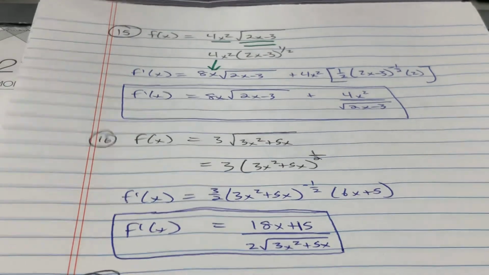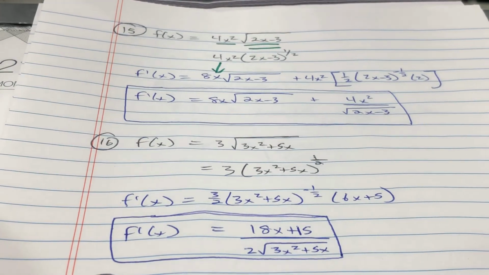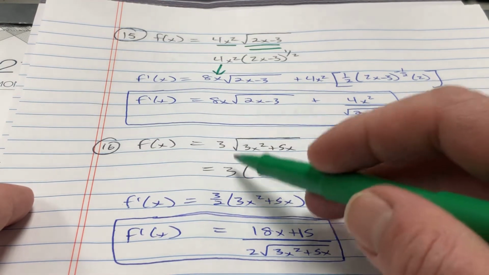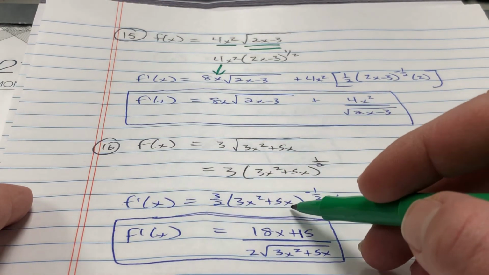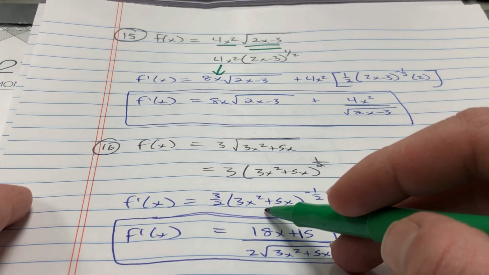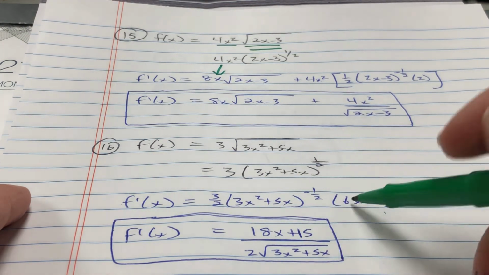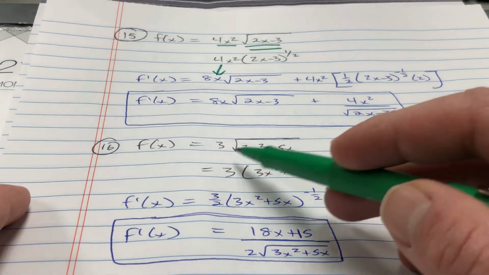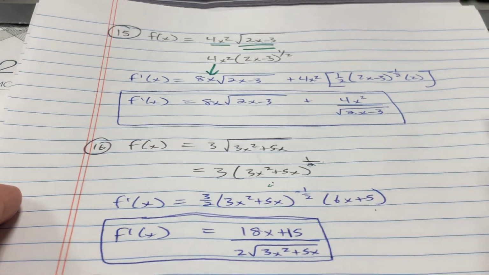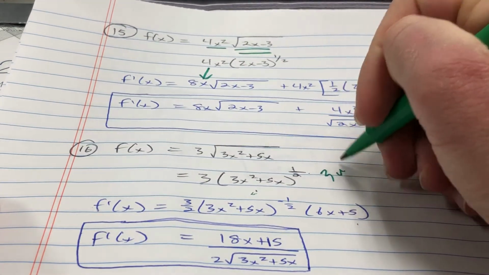16. 3 times u to the 1/2 is what we're looking at. Bring down 1/2 times 3 is 3/2. U to the 1 power less. And I take the derivative of this with respect to x, so 6x plus 5. Again, we talk about that u sometimes.